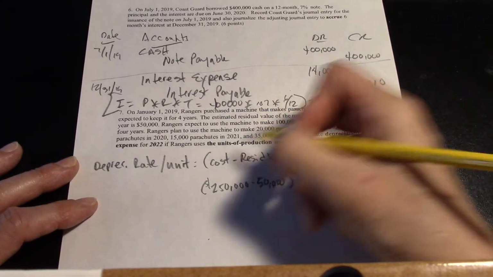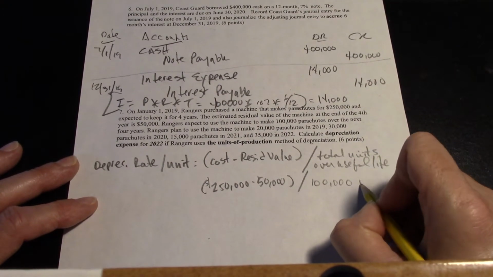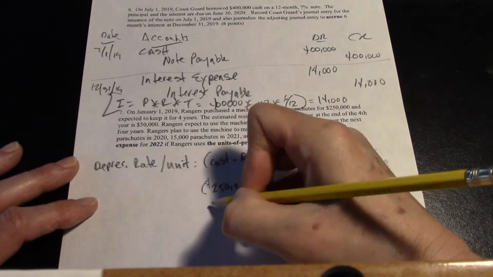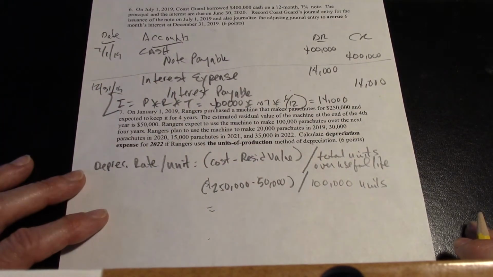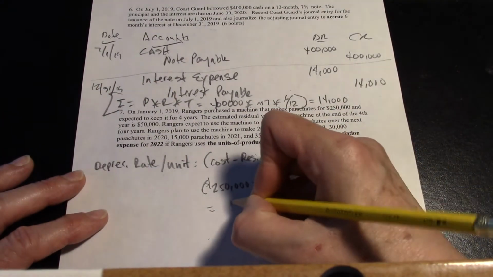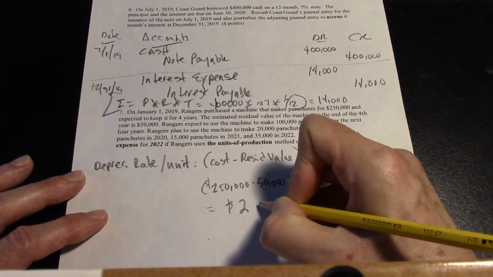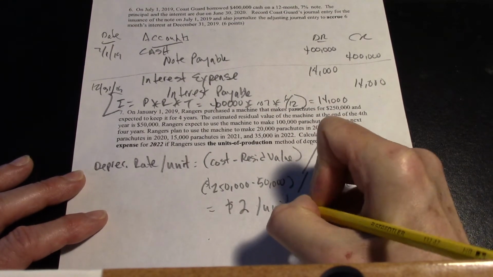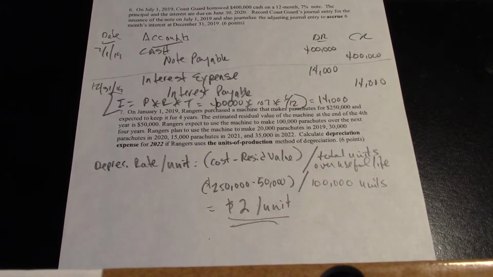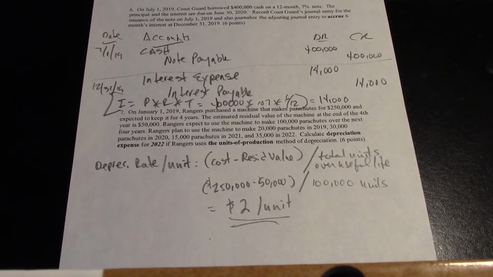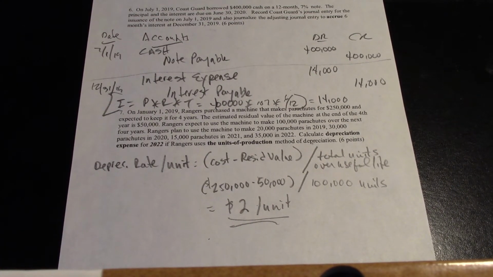So that's equal to 200,000 divided by 100,000, so that's $2 per unit, right? $2 per unit. That's our depreciation rate per unit, $2.